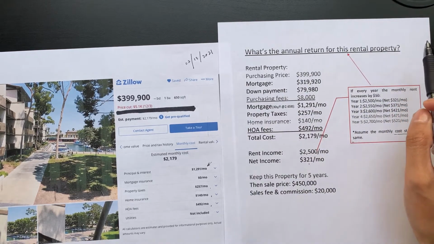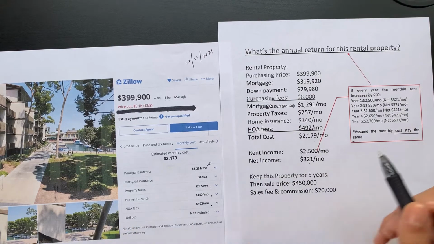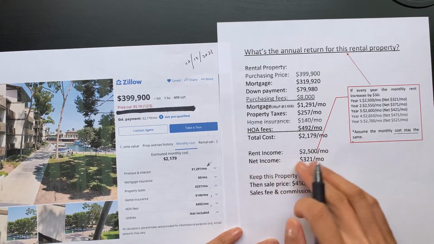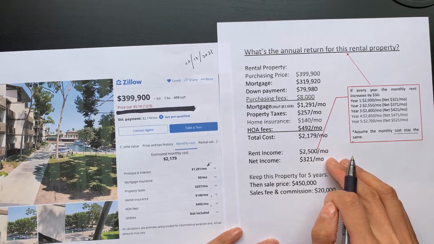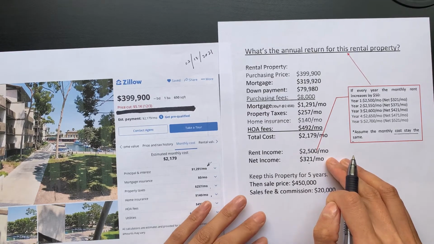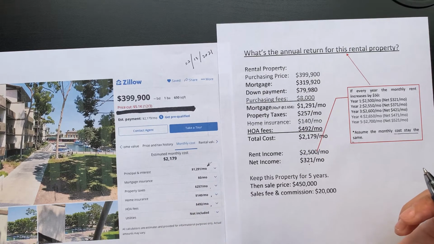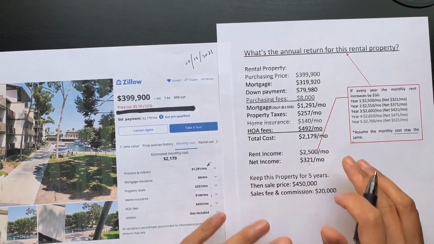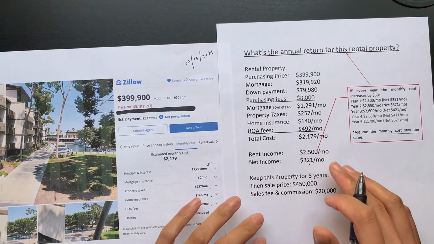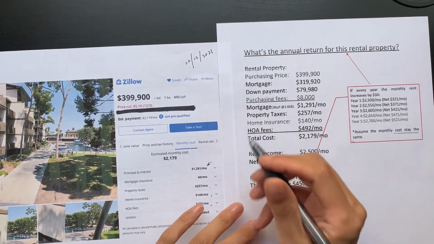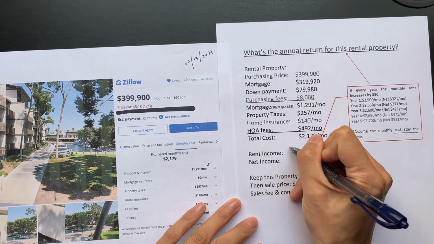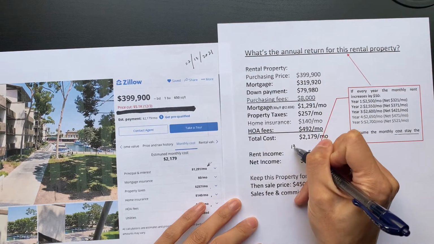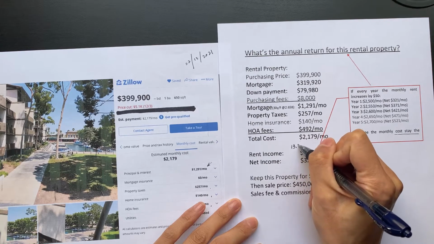In the previous video, if you assume your monthly rent stays the same, you calculate the annual return, and your annual interest return is 13.8%.